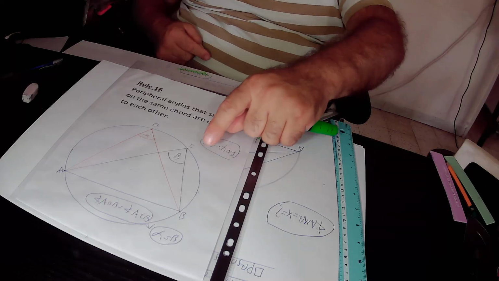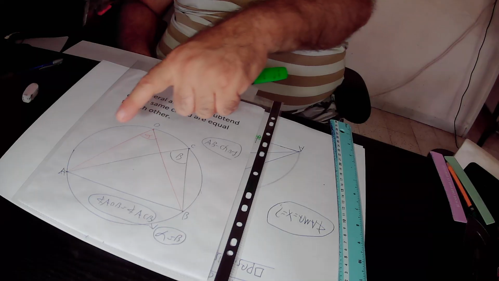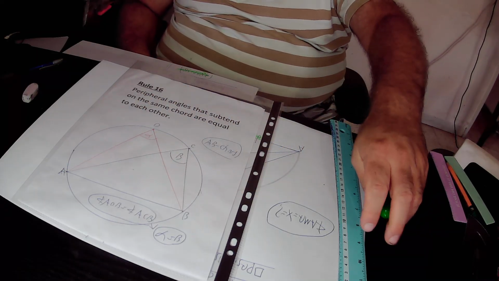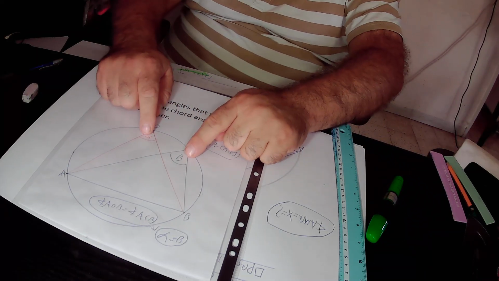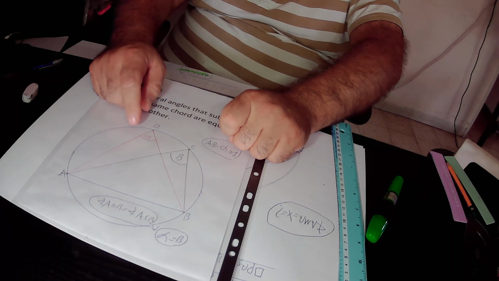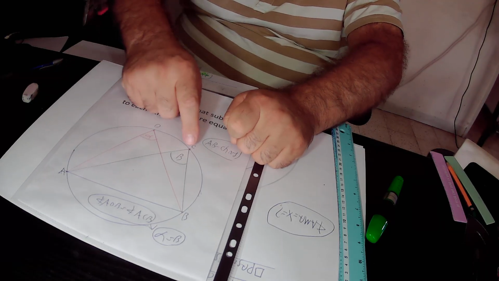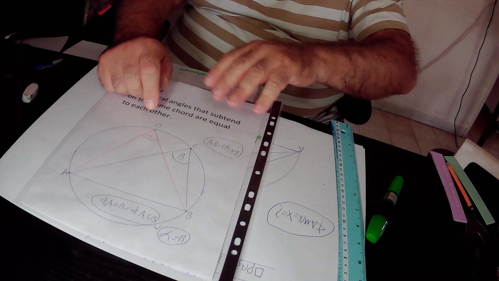Likewise, this is peripheral angle ACB that subtends the same chord AB. Because those two peripheral angles subtend the same chord AB, they must be equal to each other in their sizes. That is to say, peripheral angle AOB equals peripheral angle ACB, or alpha equals beta.